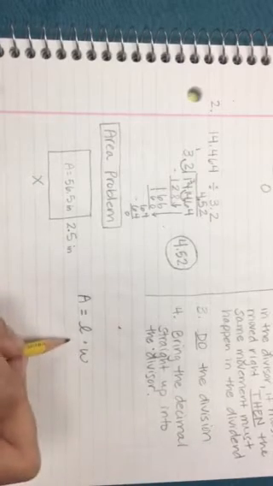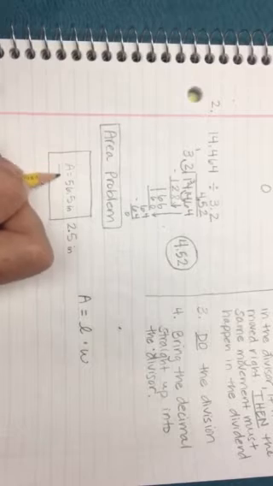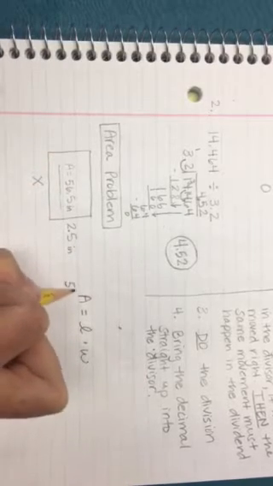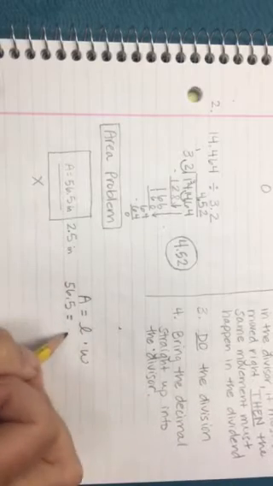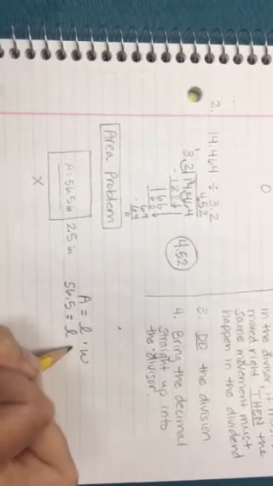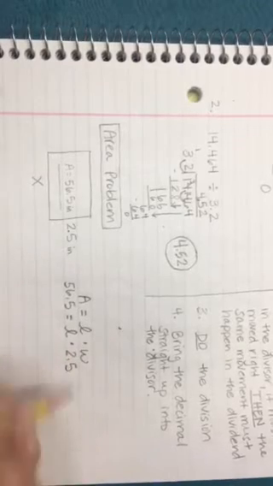So I still am going to substitute my numbers in. My area, I've been given the area. Area is 56.5. I don't know my length, so I'm just going to leave that. And then my width is 2.5.